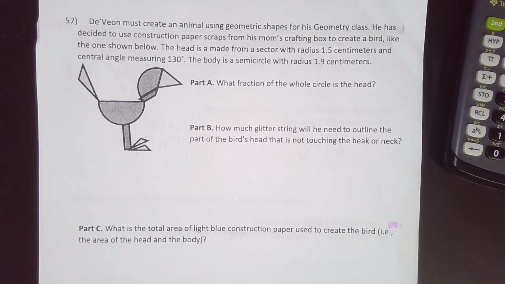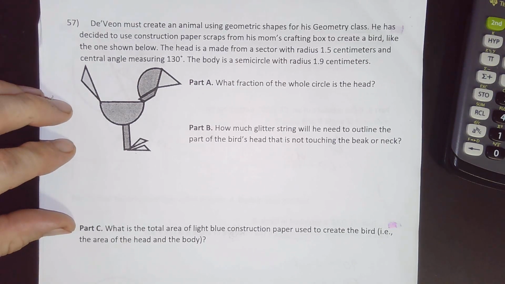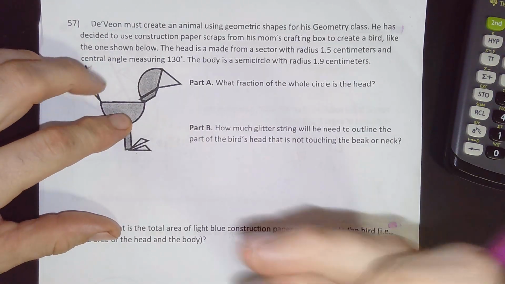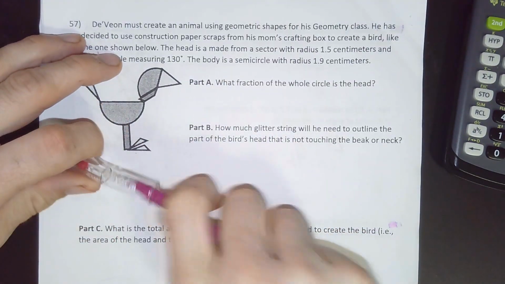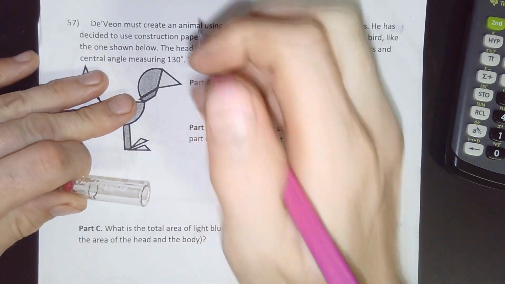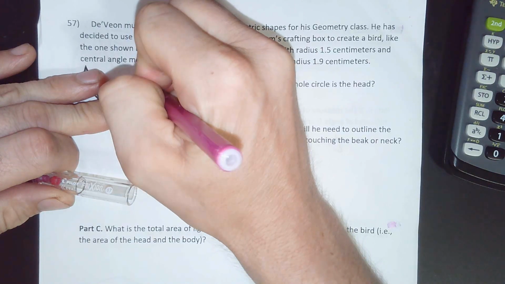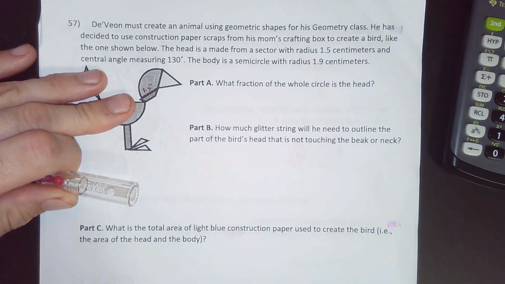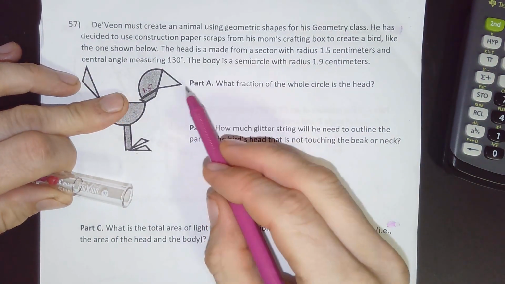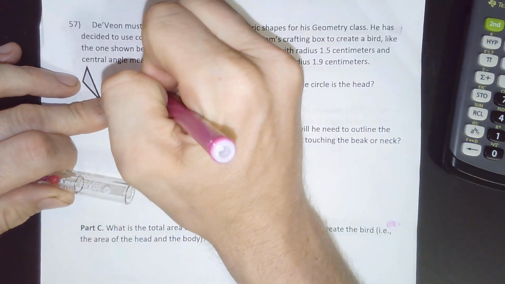Alright, so we're making animals out of some parts of paper. The head is a sector with a radius of 1.5 centimeters and the central angle measuring 130 degrees. So that's 130 degrees.